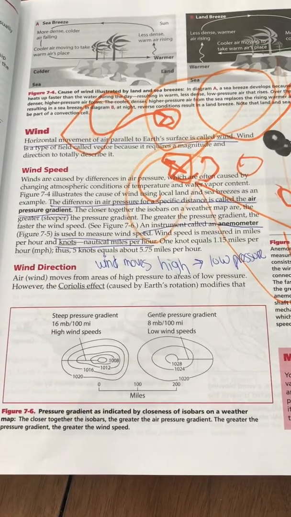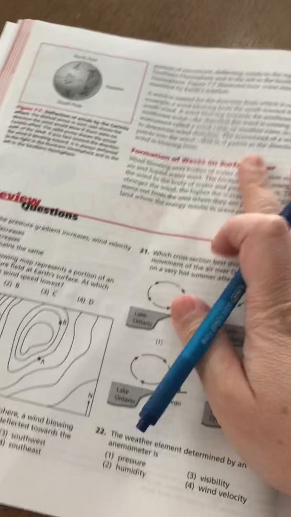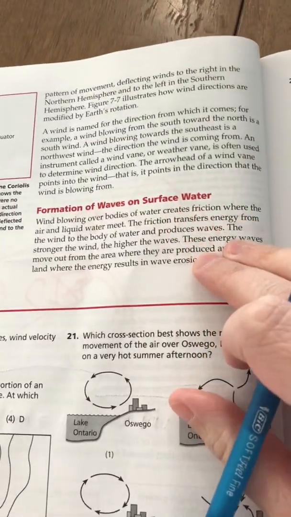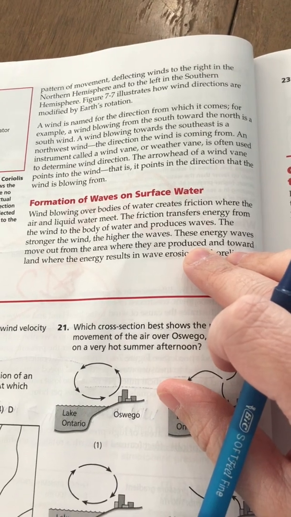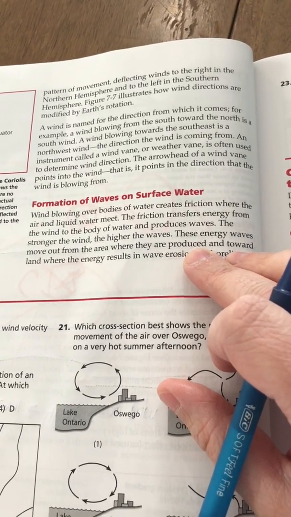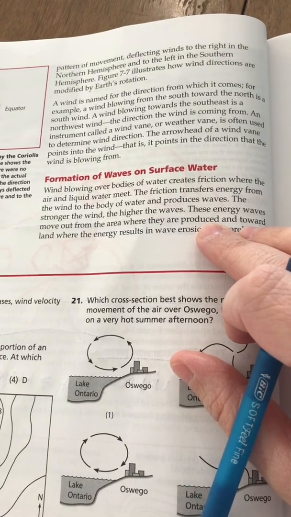However, the Coriolis effect caused by Earth's rotation modifies that pattern of movement, deflecting winds to the right in the northern hemisphere and to the left in the southern hemisphere. Figure 7.7 illustrates how wind directions are modified by Earth's rotation.